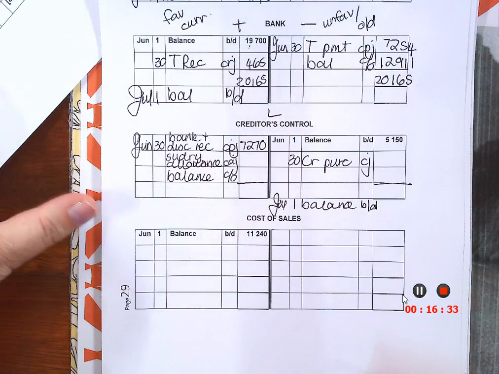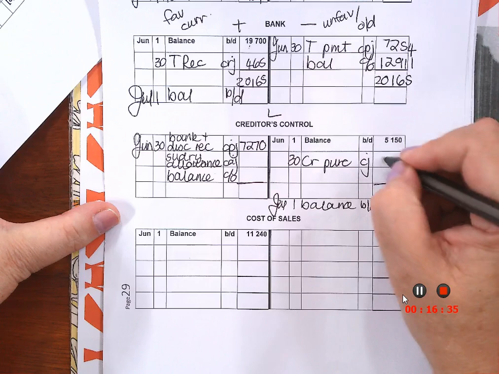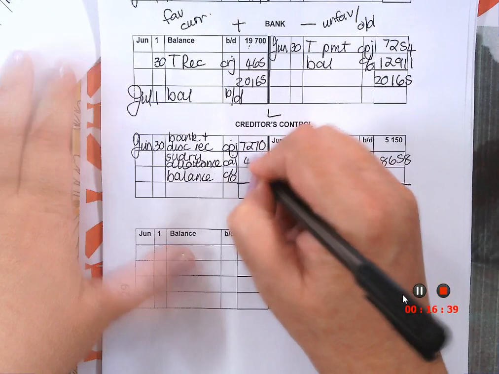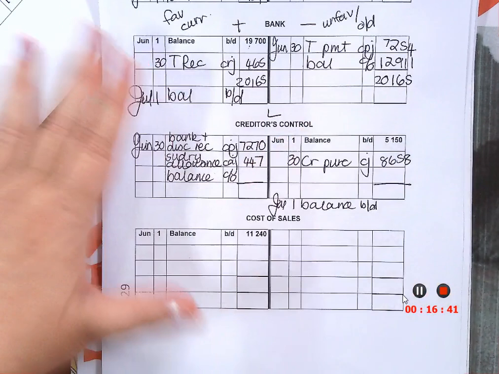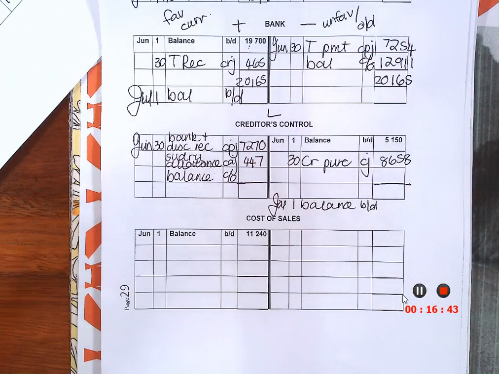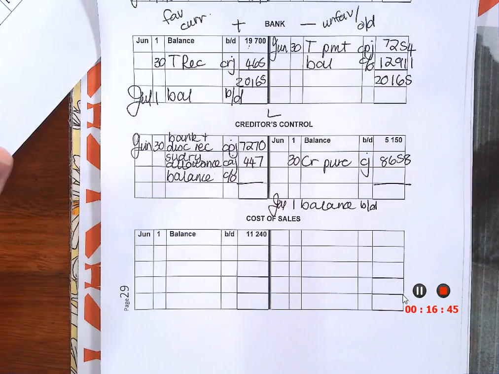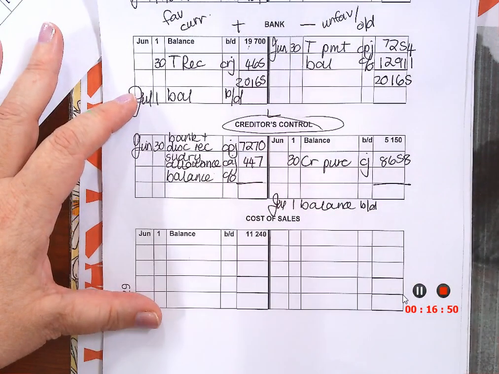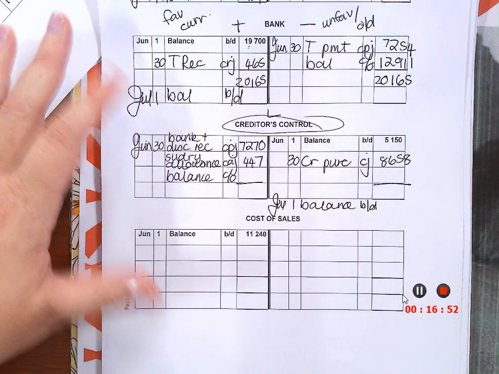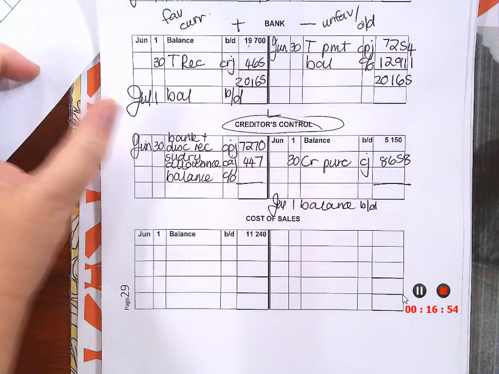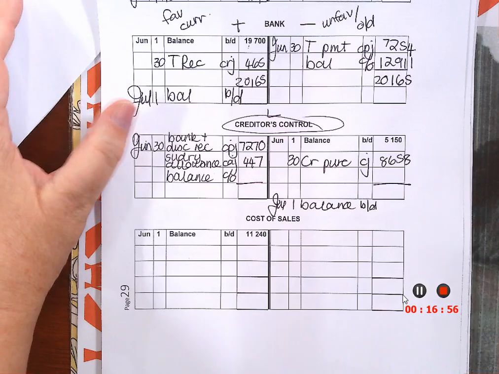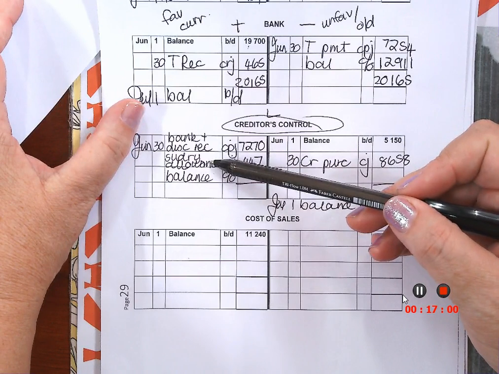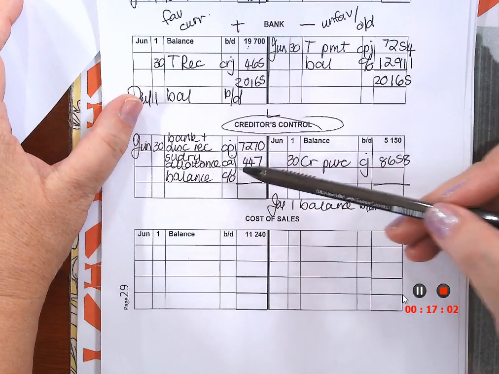Then I see the creditors is 8658 and 447. Anybody who doesn't know where I got it? You guys all sharp? You just look for creditors control everywhere. Because you can write different things here. You can write creditors allowance, sundry allowance, sundry accounts.